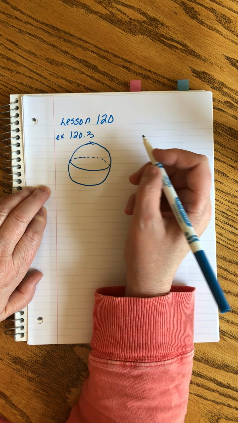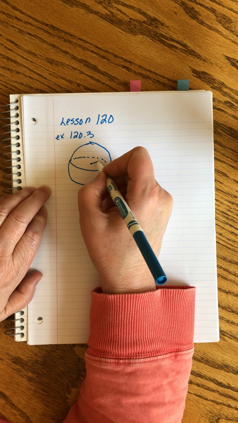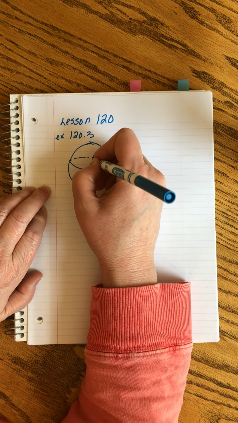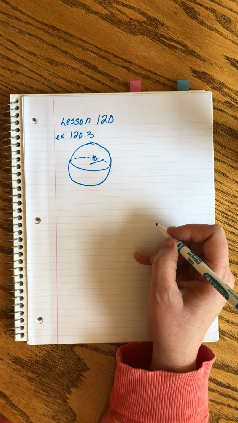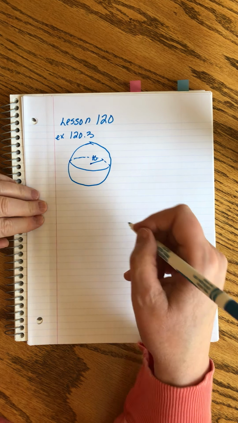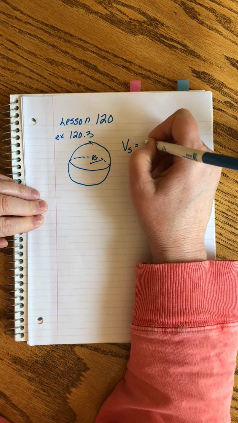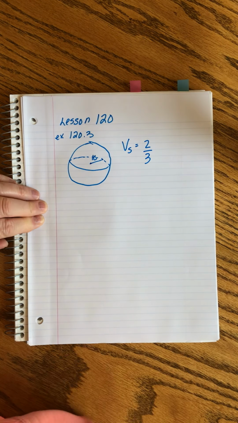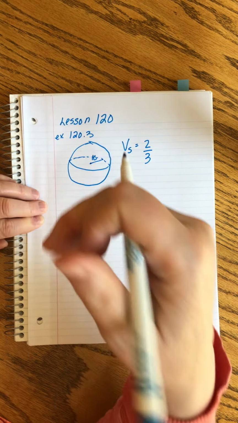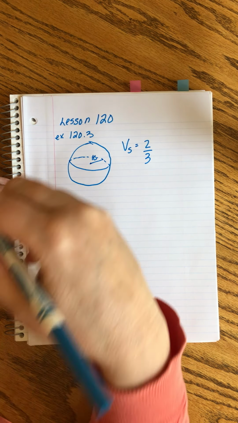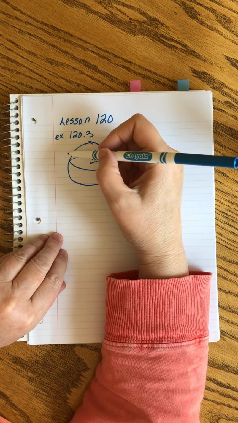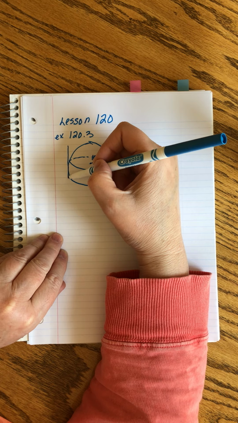Try to make it look a little dimensional. And then we show that here in the middle, we have a radius of 10. Okay, so the volume of a sphere equals 2/3. We use the different fraction on this one because more of the original shape is left, right? We imagine it in a can, right? And I can kind of draw that.